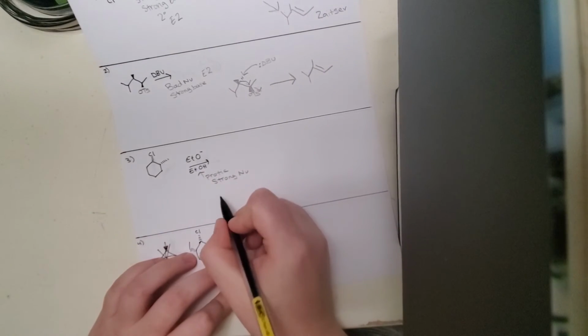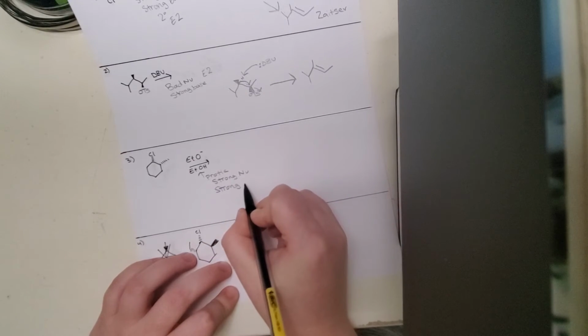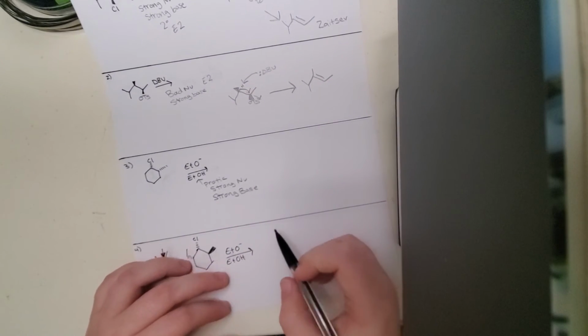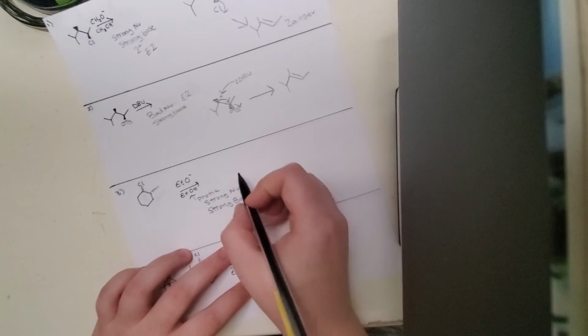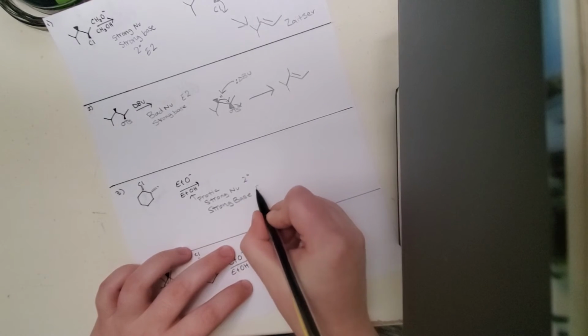Sorry about that, a strong base. So there's many options it could be. Now, this is secondary, so that means it is E2 again.